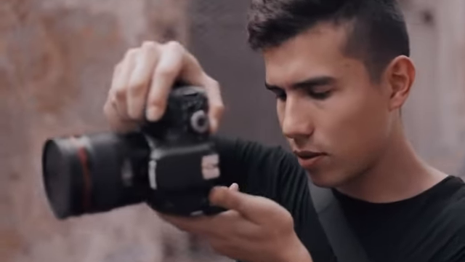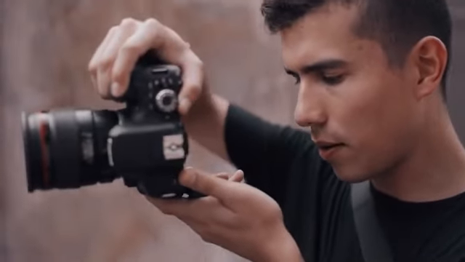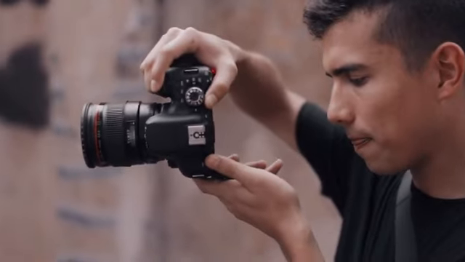Nowadays, cameras are a very important part of our daily life. To be precise, people are obsessed with cameras. Today, the cameras can click pictures as well as shoot videos.